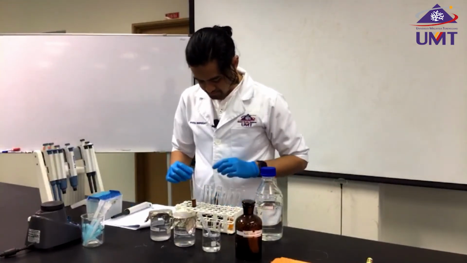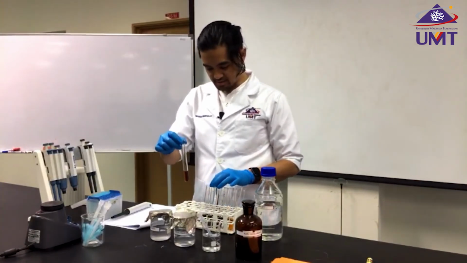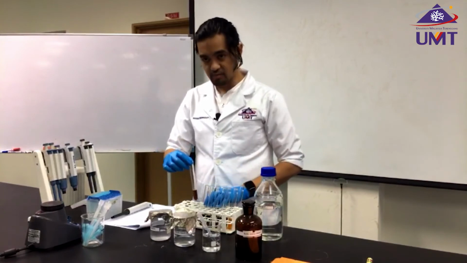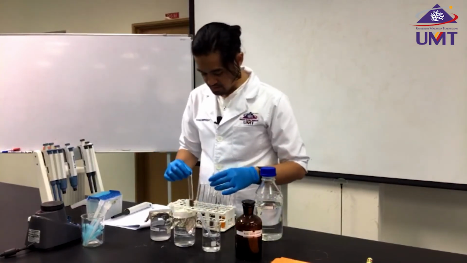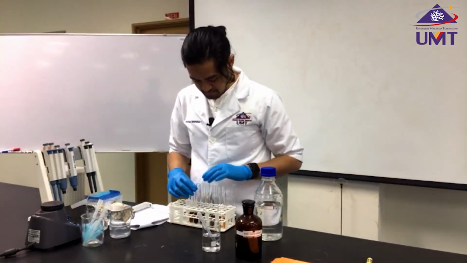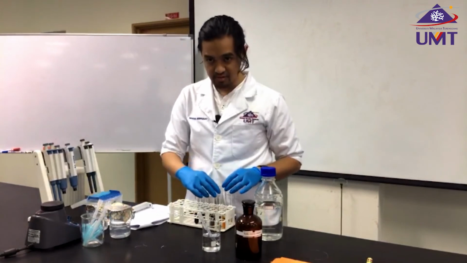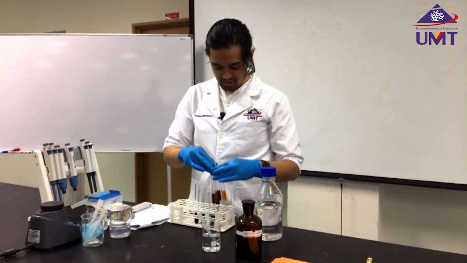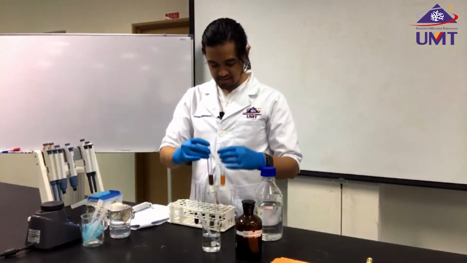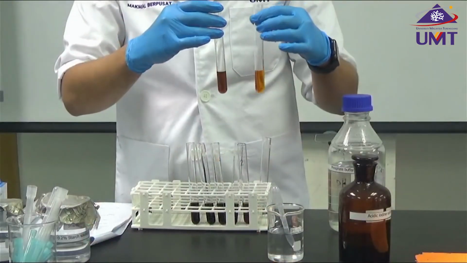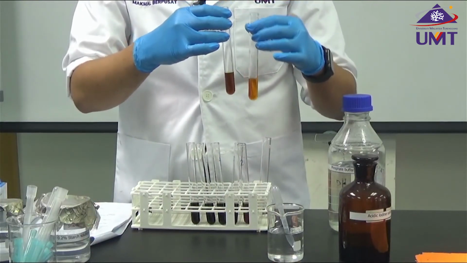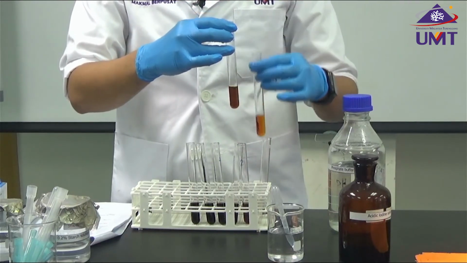Now what you've seen here, the color of the iodine becomes slightly brighter, and if we compare with our standard of starch, we could put them side by side to see which concentration is closer to our sample. This one doesn't have any starch. Of course, this one has reduced starch that has been catalyzed by amylase.